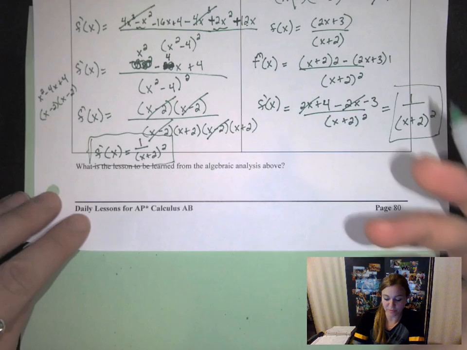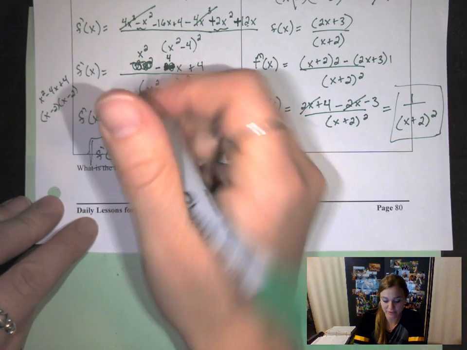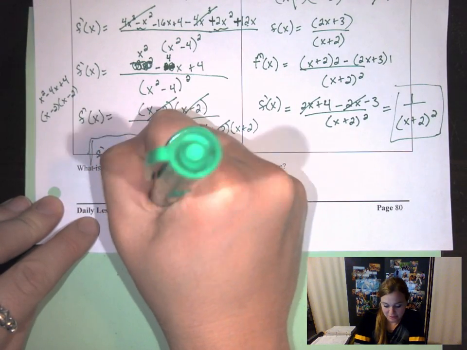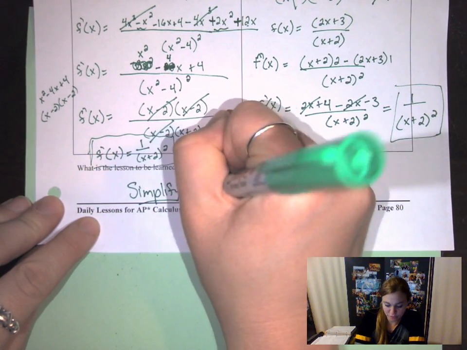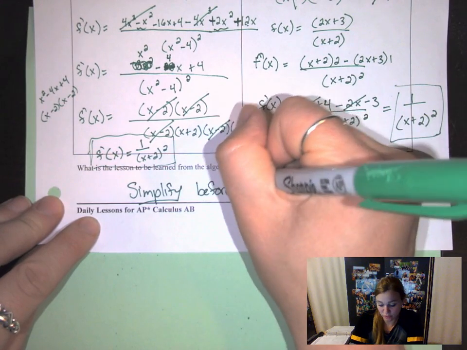So the moral of the story, what lesson can we learn from the algebraic analysis above? Simplify before taking the derivative, or before finding the derivative.